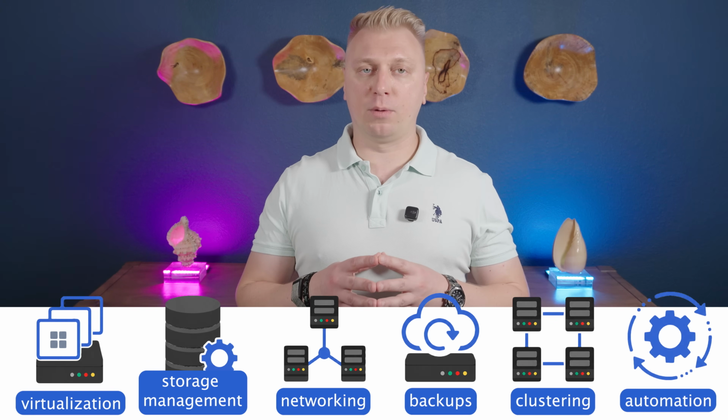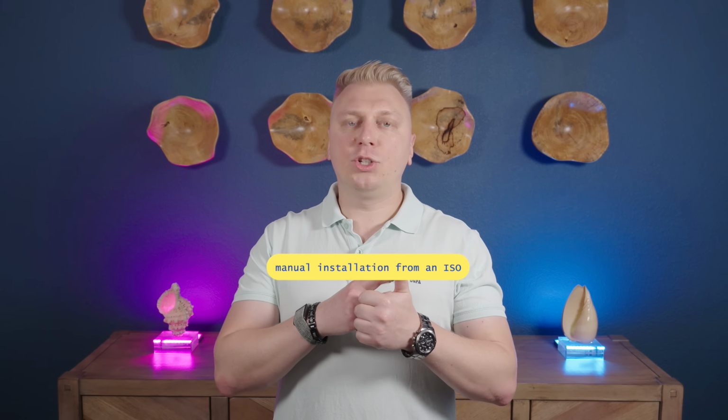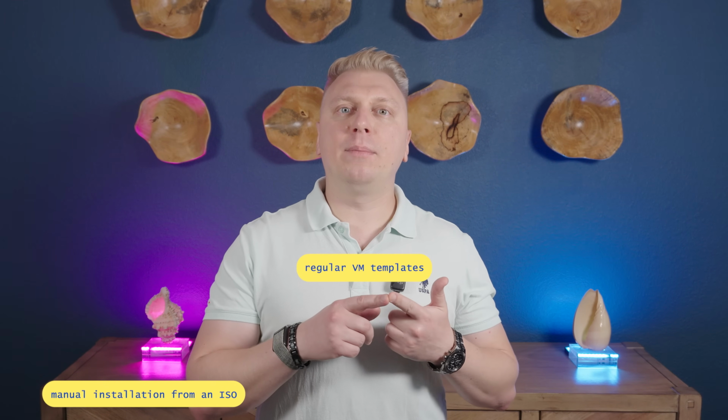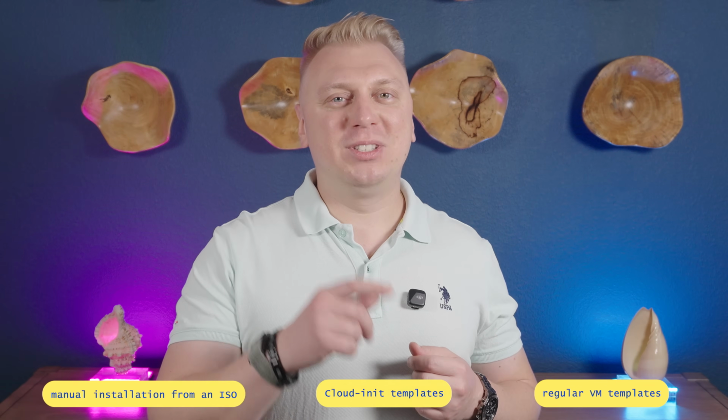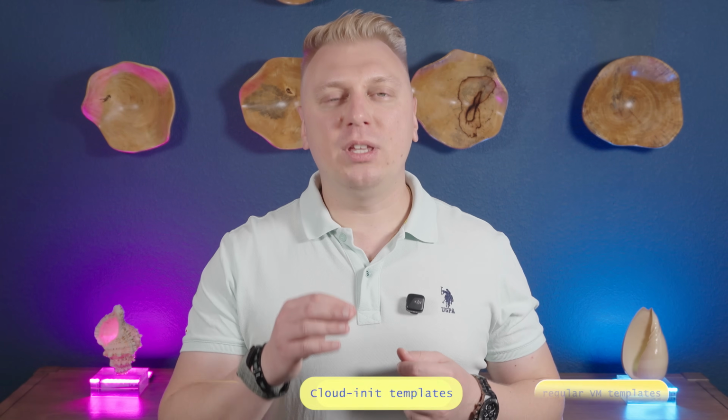into one platform. Today, we will look at 3 different ways of creating VMs: manual installation from ISO, regular VM templating, and Cloud-Init templates. And you will see why the third option is usually the best choice.